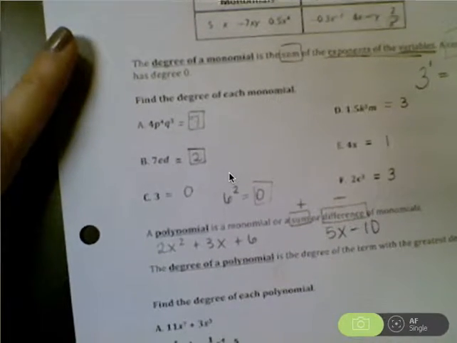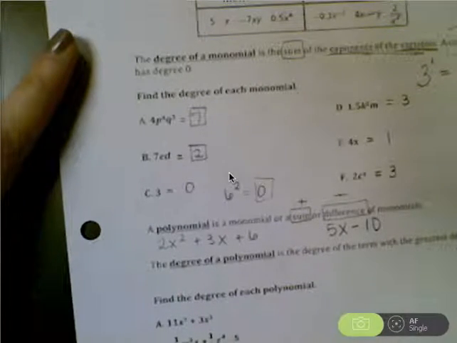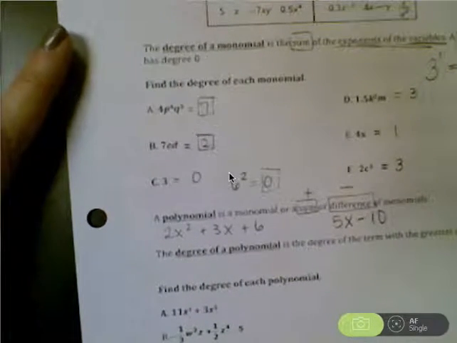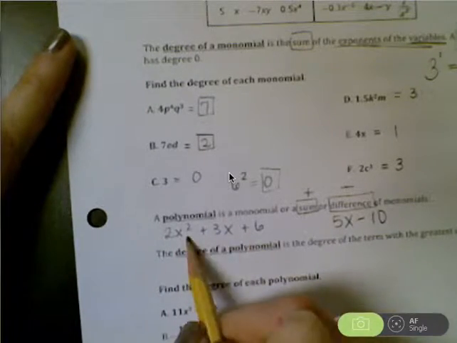I don't understand. Yeah, what would the answer be? There's not an answer. I'm just showing examples of polynomials. A polynomial is a mathematical expression that has more than one term combined together with addition or subtraction.